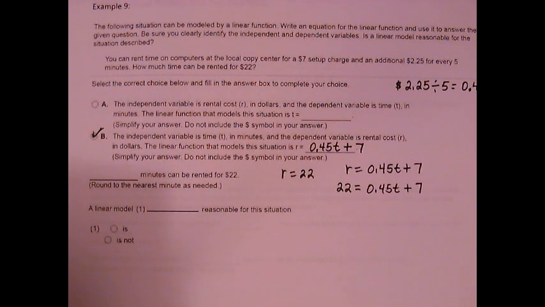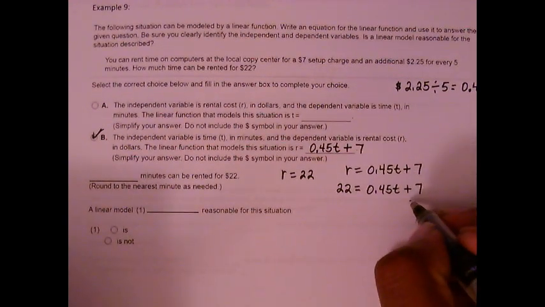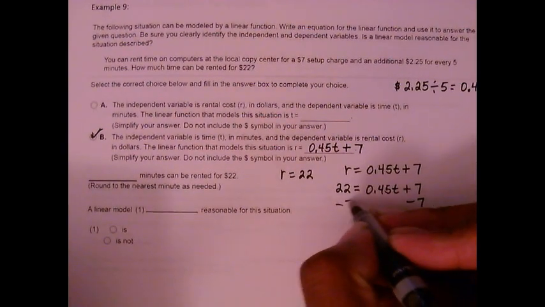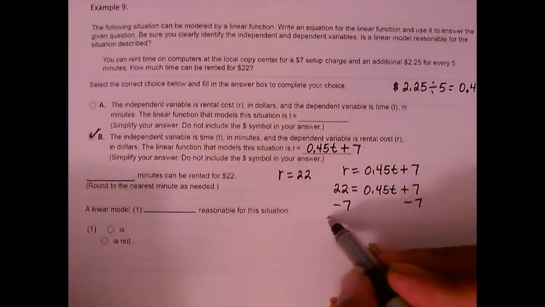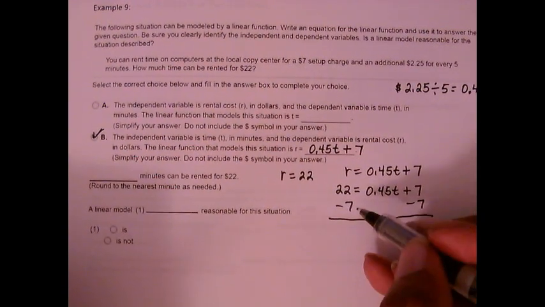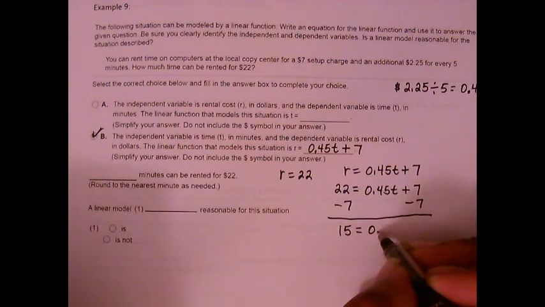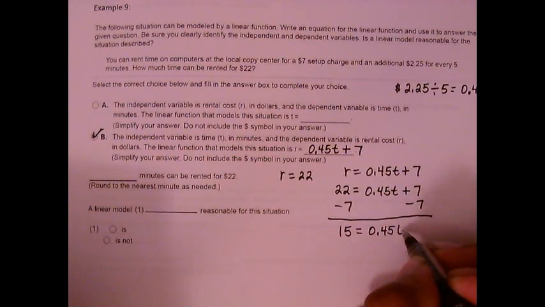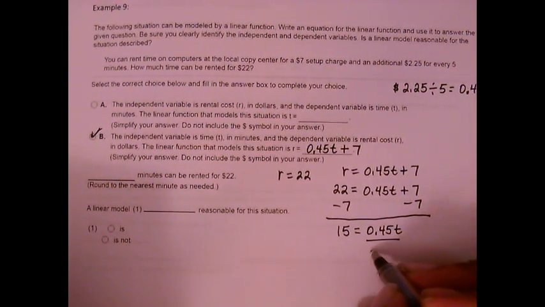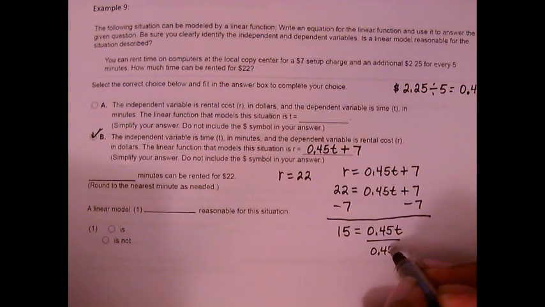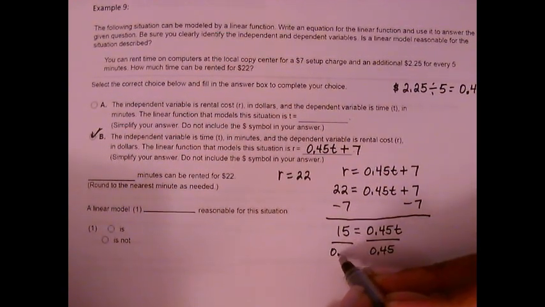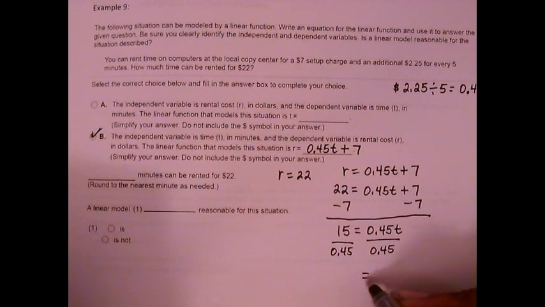Now we got an equation that we're going to solve for T. We first subtract 7 on both sides to get 0.45 T by itself. 22 minus 7 will be 15, equal to 0.45 T. And then finally divide both sides by 0.45 to solve for T.